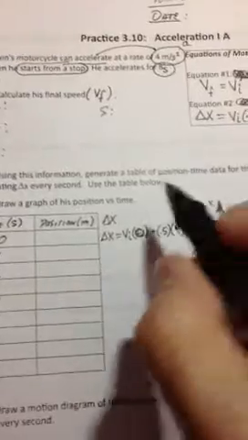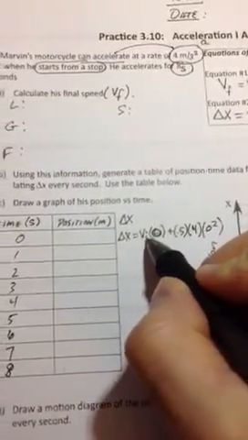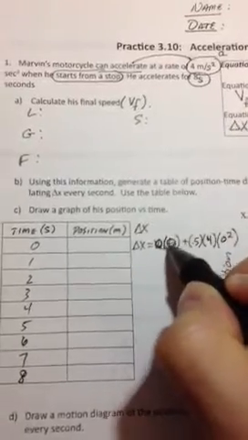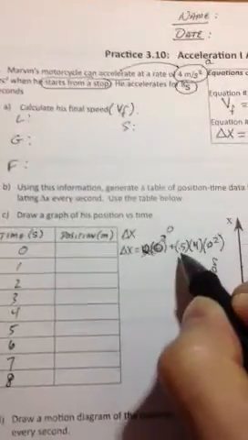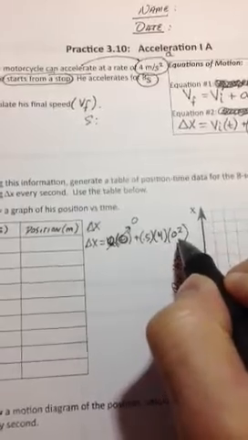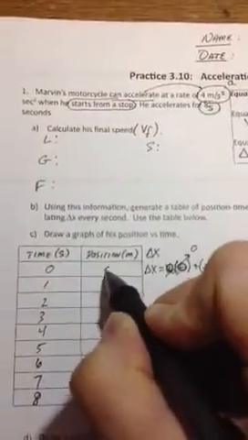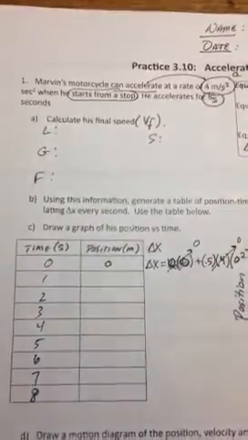Okay? Well, right away, I forgot to write the velocity initial, which happened to be also 0. So I've got 0 times 0, that goes to 0, plus a number times another number times 0 squared again. So this whole thing goes to 0. So his position at time equals 0 was 0.